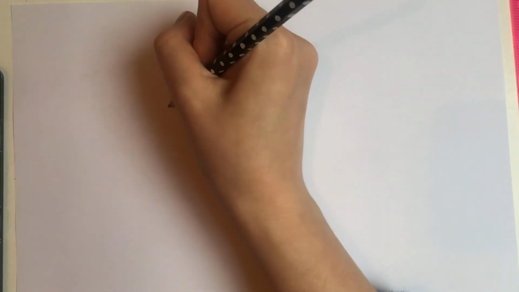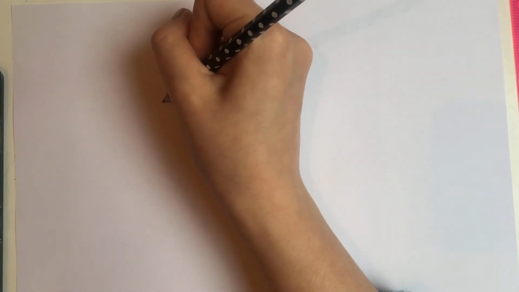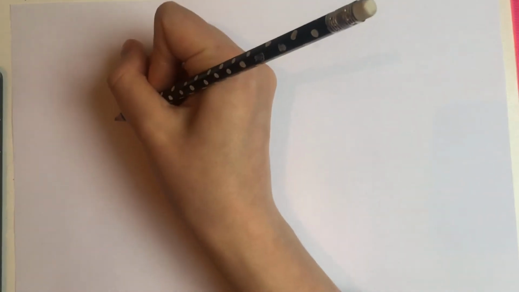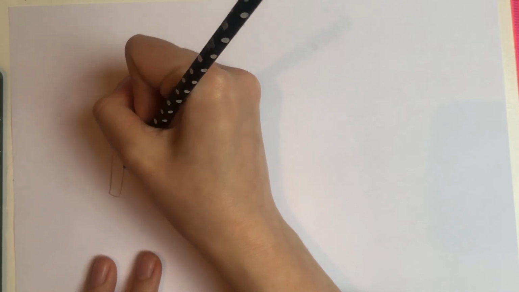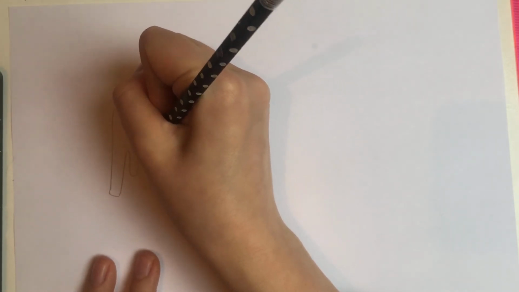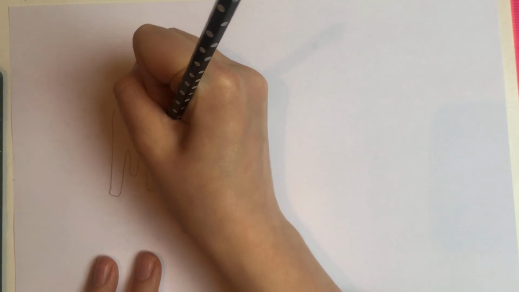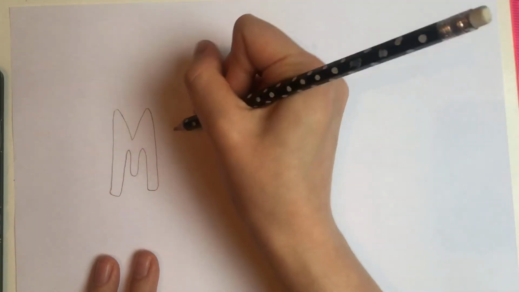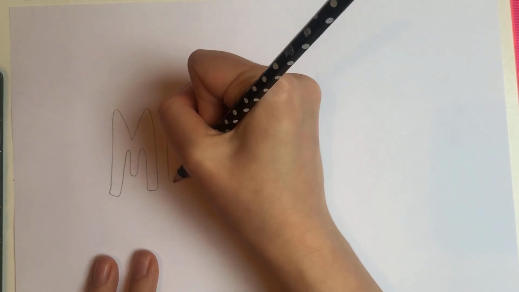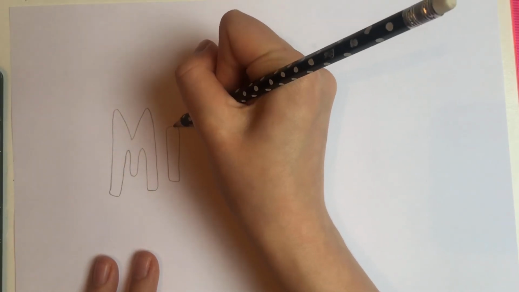So I'd like you to turn your page landscape and I want you to draw your name in the middle in bubble writing. So let's see now. I can show you. I'm going to start. I'm going to put Miss Evans, okay? So you would just put your first name. And what I'm going to do is just do that in some bubble writing. And you want it to be in the middle of your page.